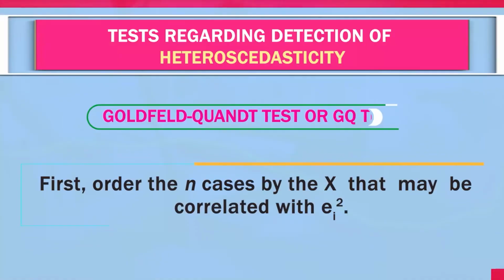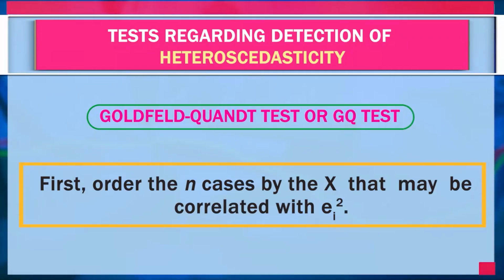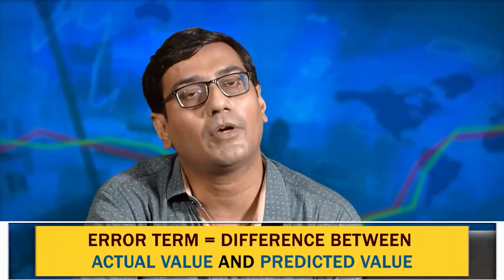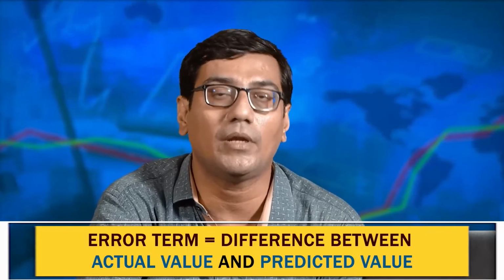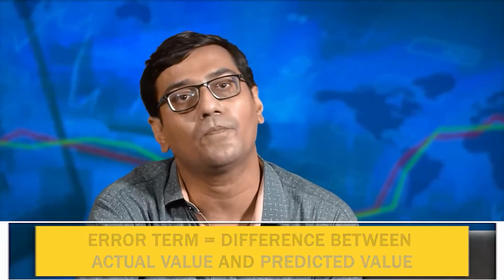We observe n cases which are collected for a variable X. X can be consumption expenditure, X can be personal savings, which may be correlated with e_i squared. e_i squared is basically the variance of the error term, because the error term is defined by e and we square it. The error term is the difference between the actual value and the predicted value. The difference can be negative or positive, so to get rid of the negative terms, we square it and we get e_i squared.